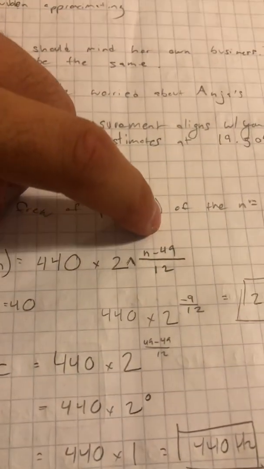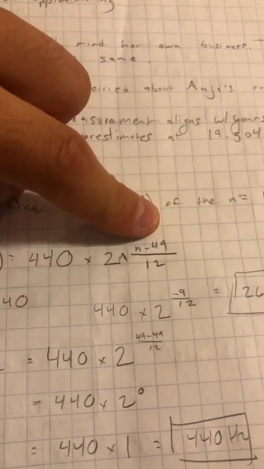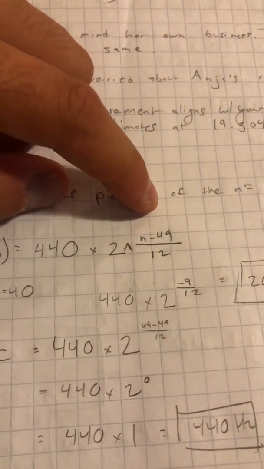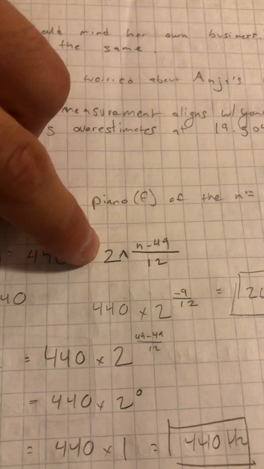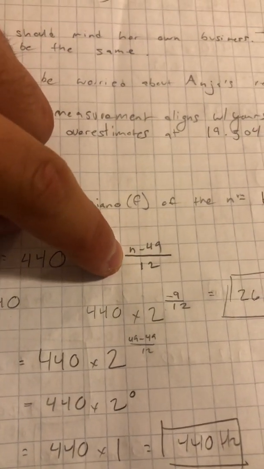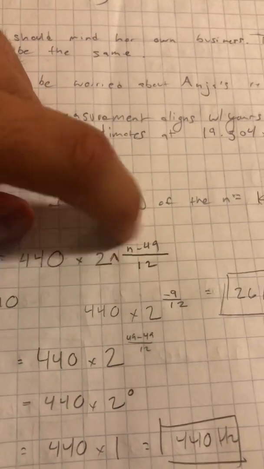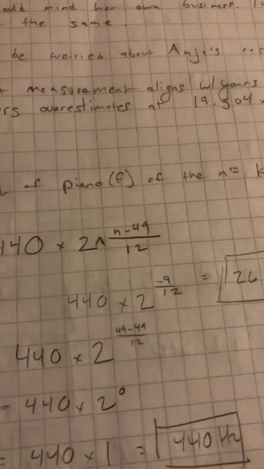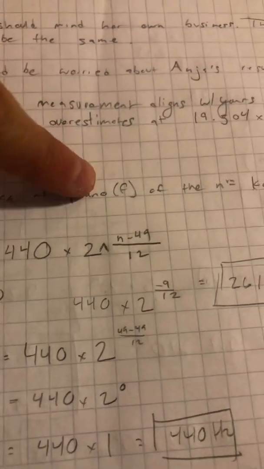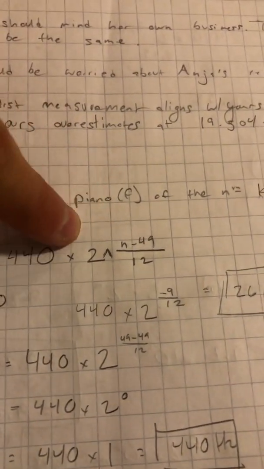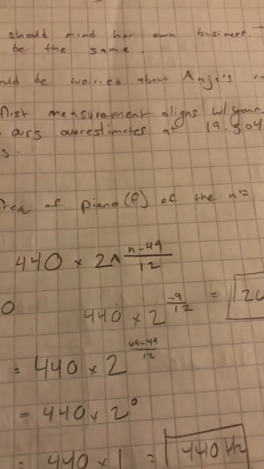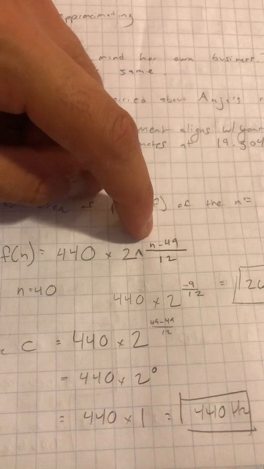But I actually found that after putting it into my calculator a bunch of times, it was easier to do the 12th root, because my calculator wasn't really liking me putting complex algebra, or at least sort of complex algebra, into an exponent. Anyway, all you have to do is plug n, the key that you're looking for, in here.